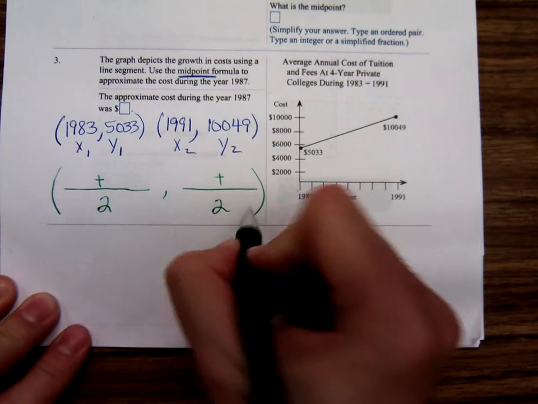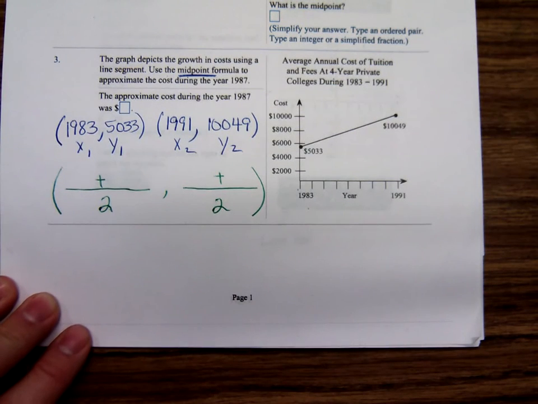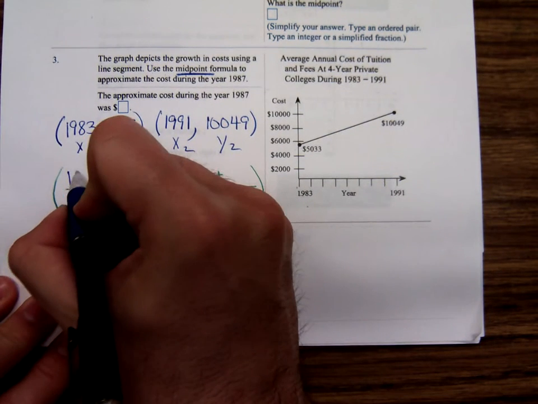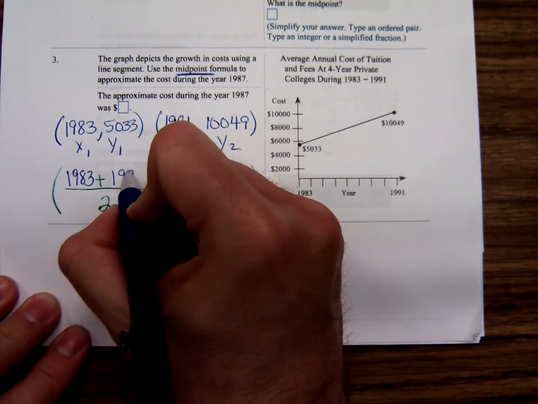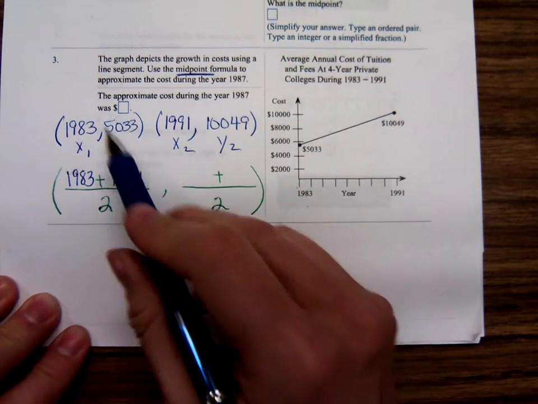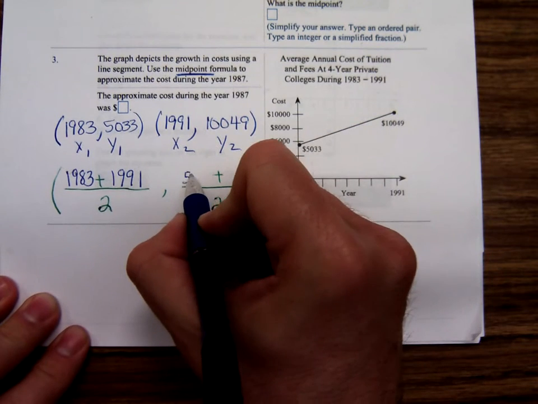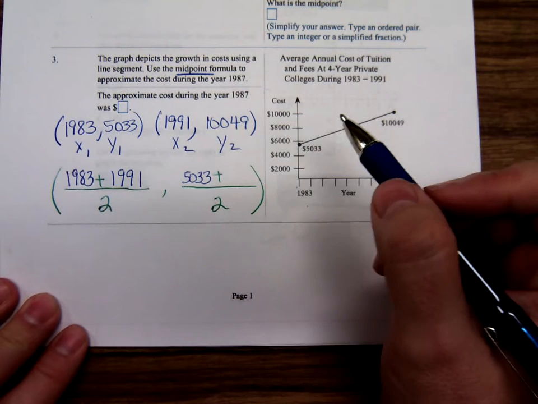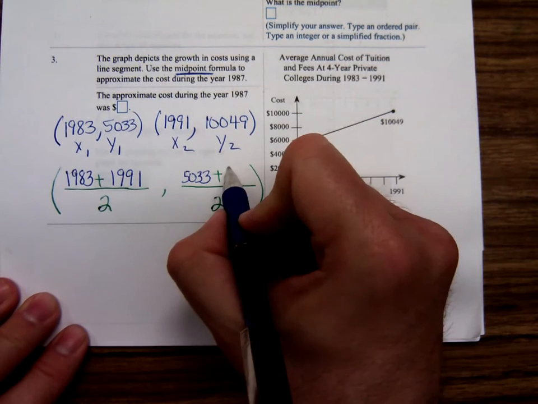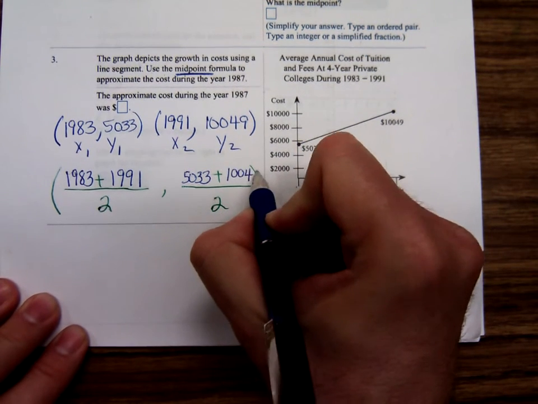The 2 x's are 1983 and 1991. The 2 y values are 5,033 and 10,049.